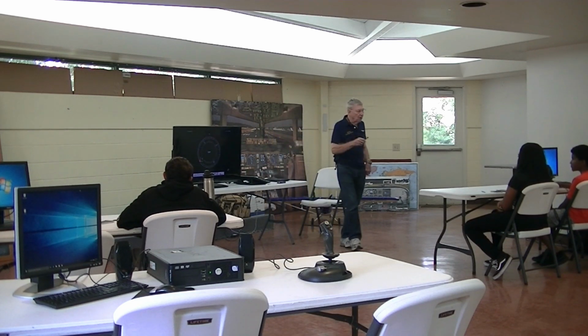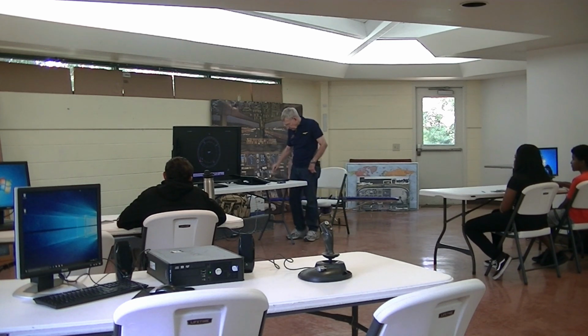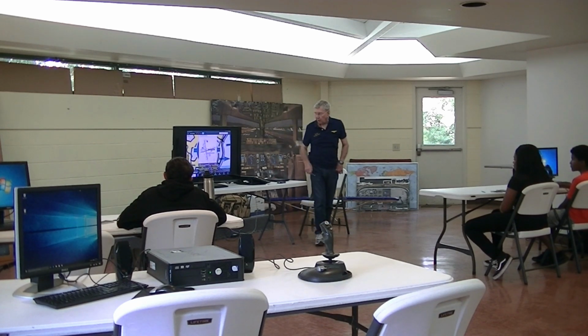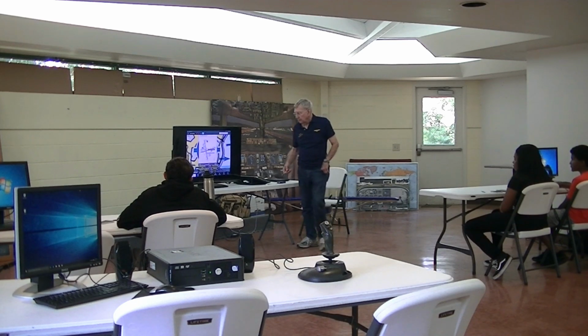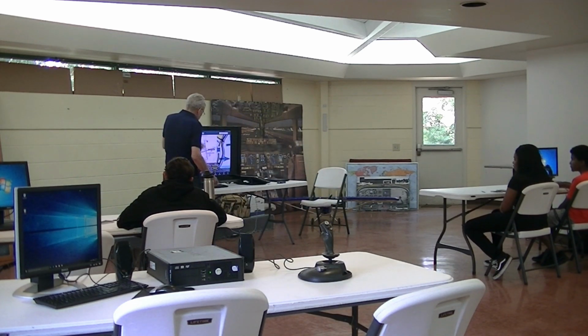If you're going to talk to someone about an airport, this is Pensacola Airport. Here's the airport diagram. Can you see what that says right there?